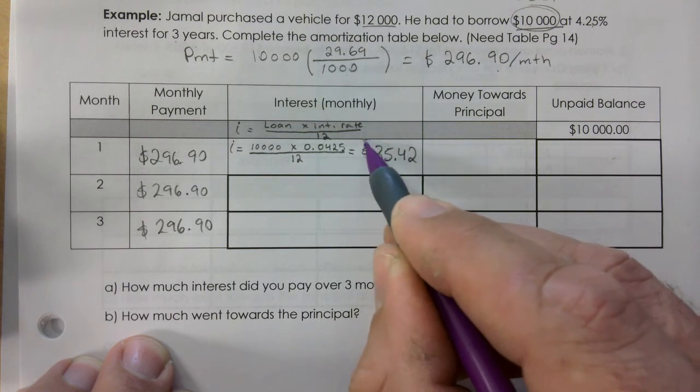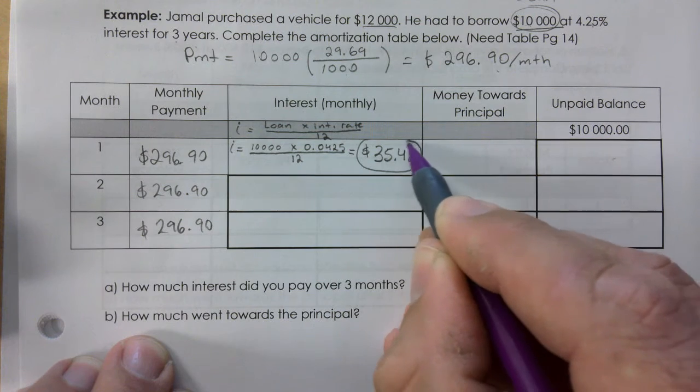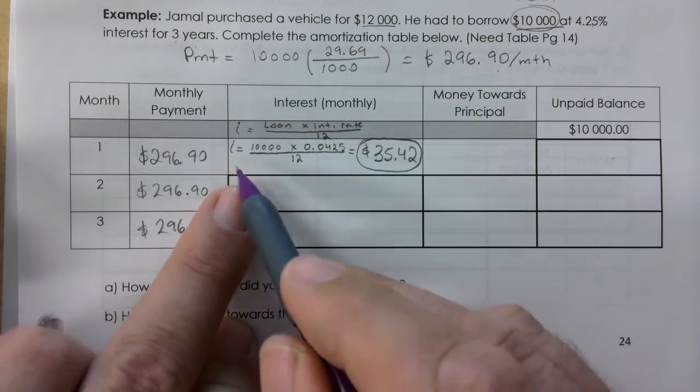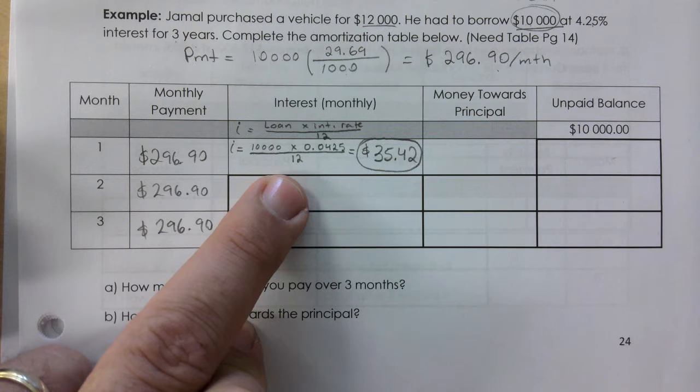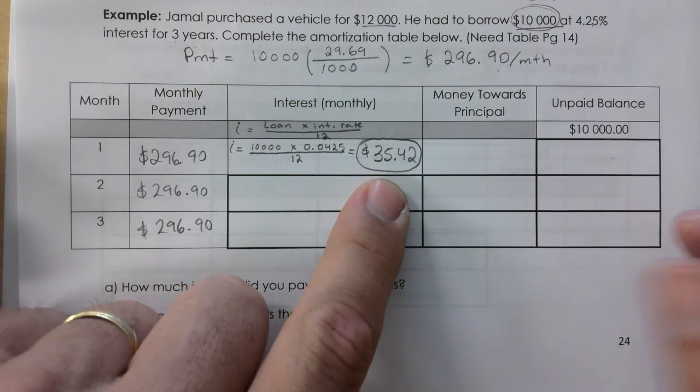Okay, so this is the number that really goes into this cell. I'm just showing you the work, because if you don't have the work, it's kind of useless. Like, you won't remember how we got that.